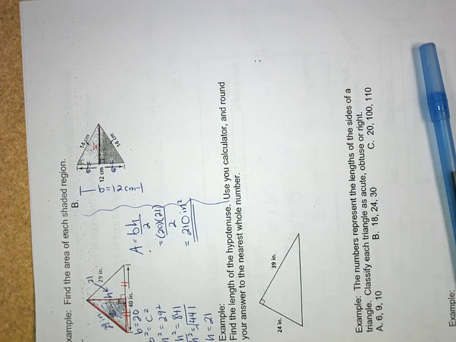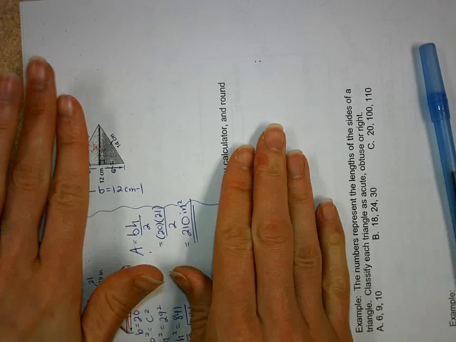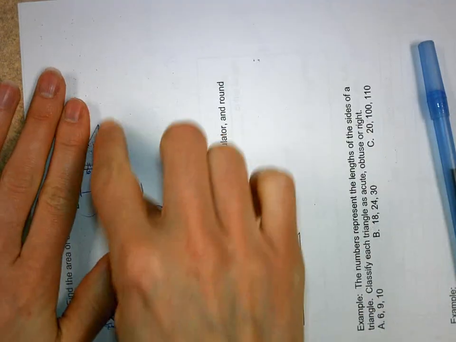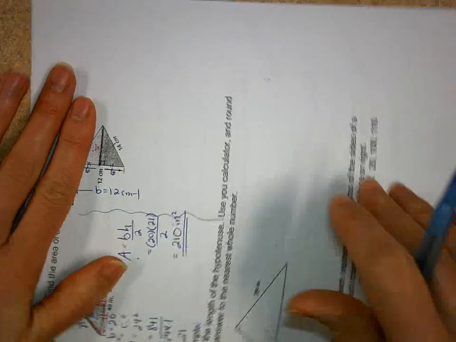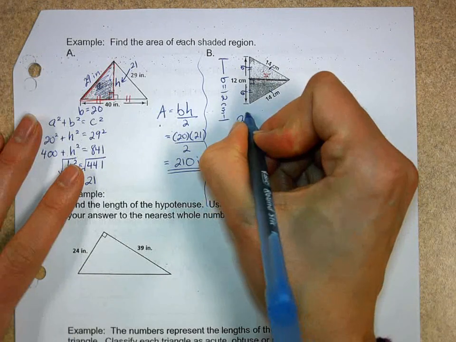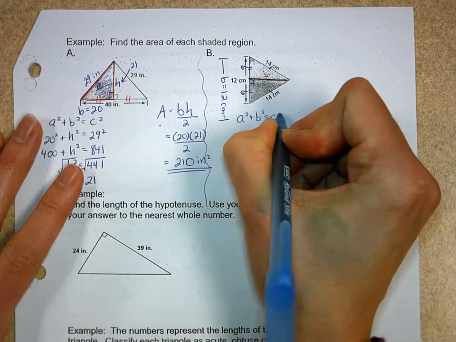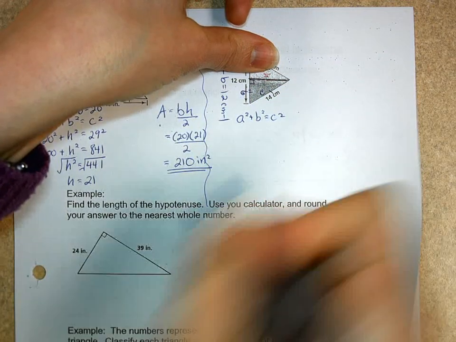But again, what's missing? I'm missing the height. So can I use a right triangle to help me solve for the height? Yeah, I'm going to use the Pythagorean theorem again. So I go over here and I go Pythagorean theorem, a squared plus b squared equals c squared. If I'm using this right triangle, this would still be my hypotenuse, plugging it in.